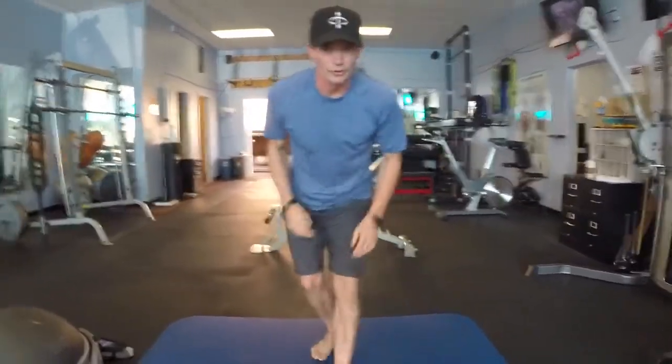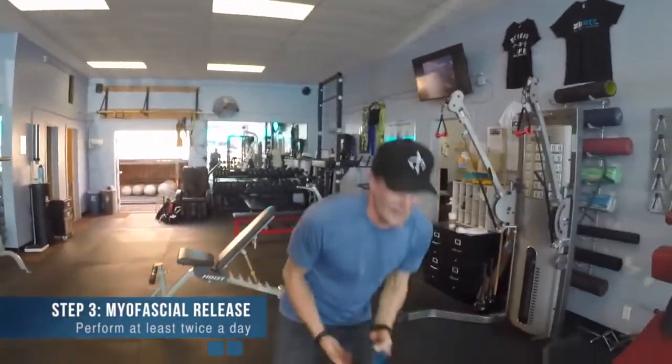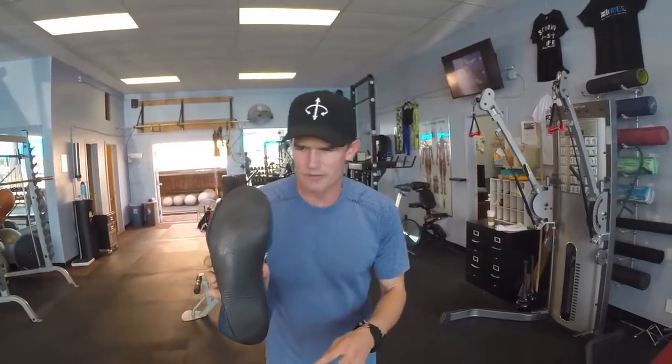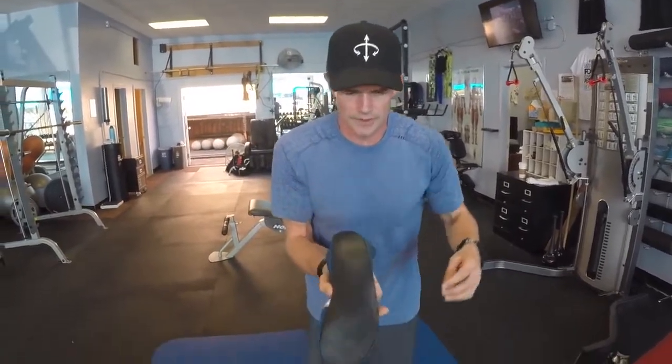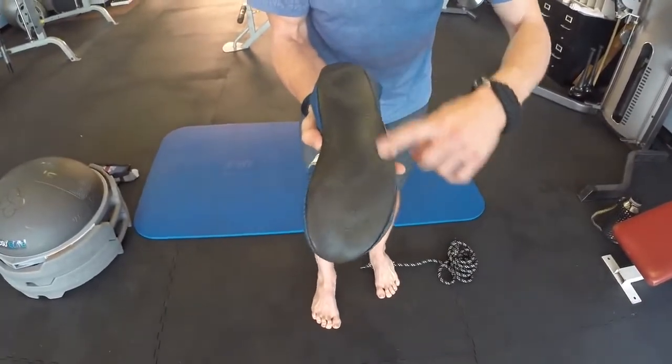The third thing that you're going to do is roll your feet. Rolling your feet, you have to do it in a specific order if you're going to get the best results. This is the bottom of a foot. Flip it so toes are down. This is the lateral, the outside. We're going to do that section first.